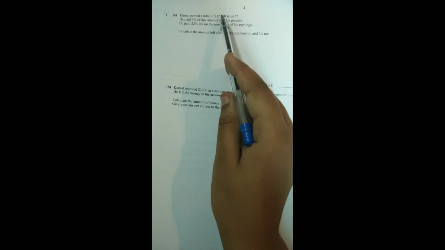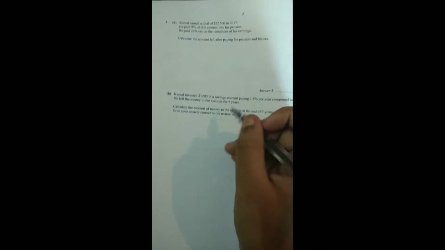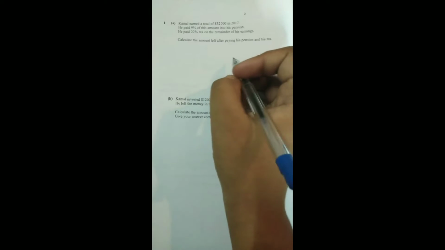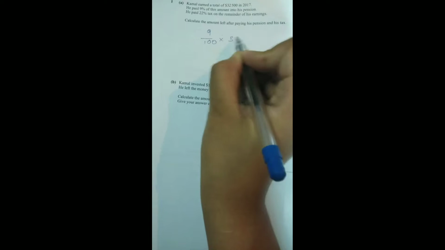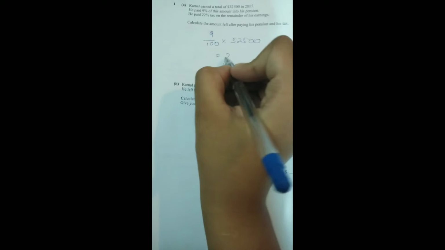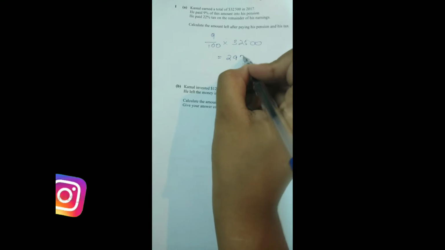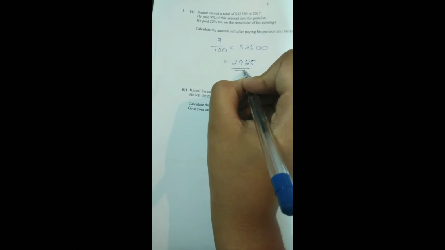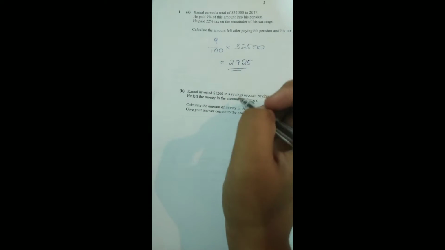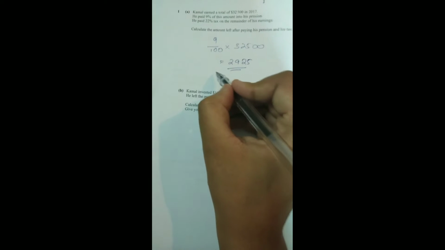Here they are saying that Kamal is a boy, he earns 32,500 in 2017. 9% is his pension. First we will take out the 9%. 9 over 100 into 32,500. That is 2,925. Then we will take out the 22% of his earnings, that is his tax.